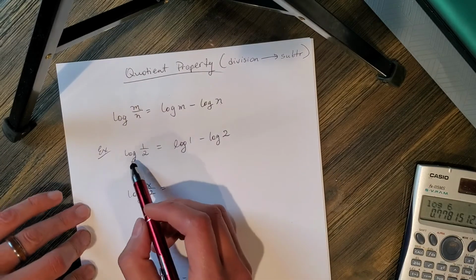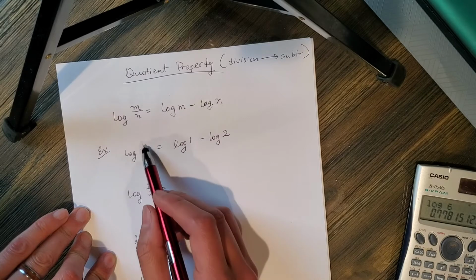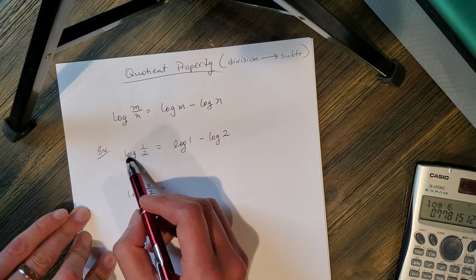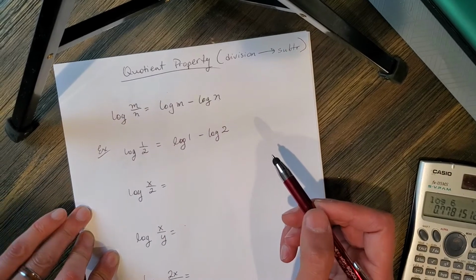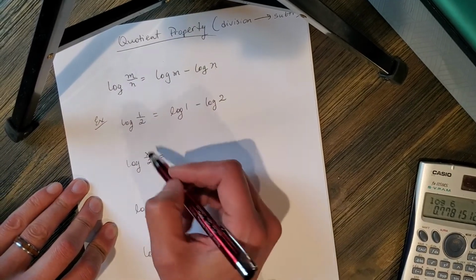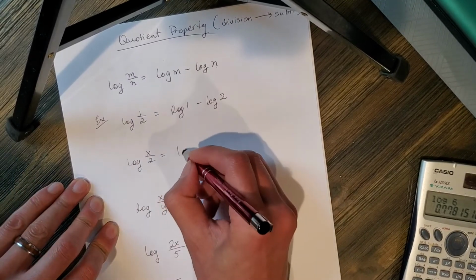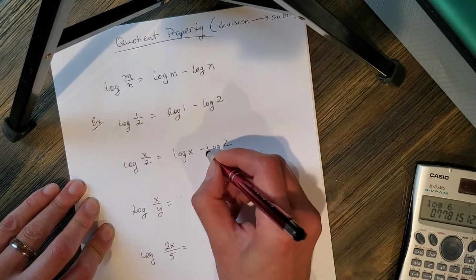Okay, so let's do a simple example here. So we have log of 1/2. That's 1 divided by 2, or 1 over 2. So basically we write log of 1 minus log of 2. Right? So let's do these now. So this is x over 2. It's kind of like this one, except that's a 1 and this is an x. So this will just be log of x minus log of 2. Okay?